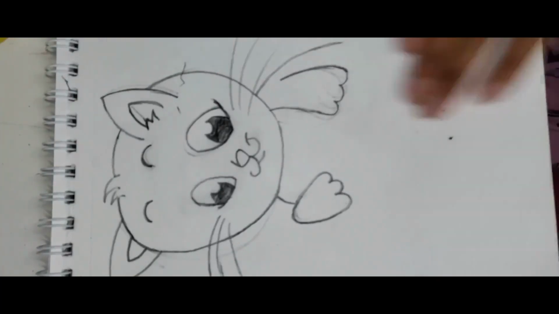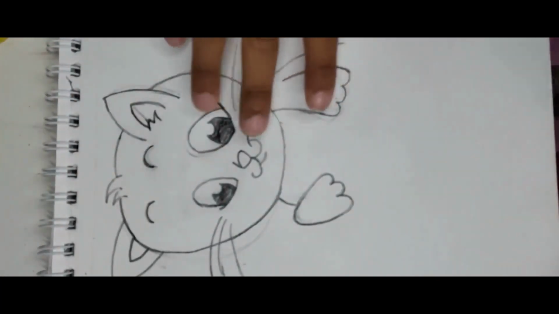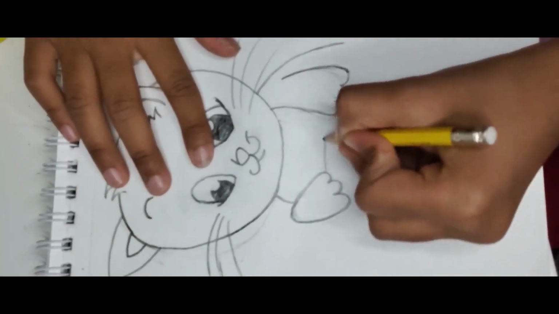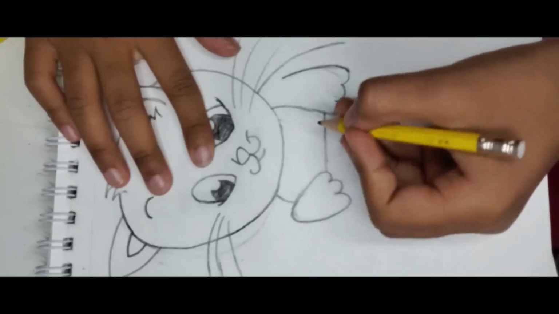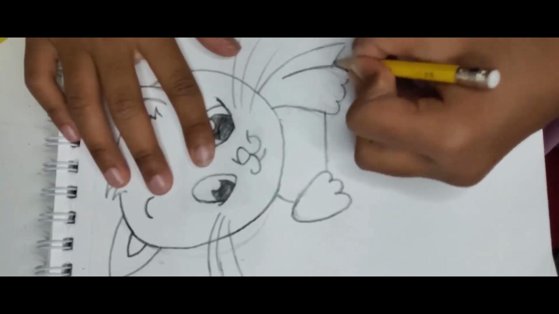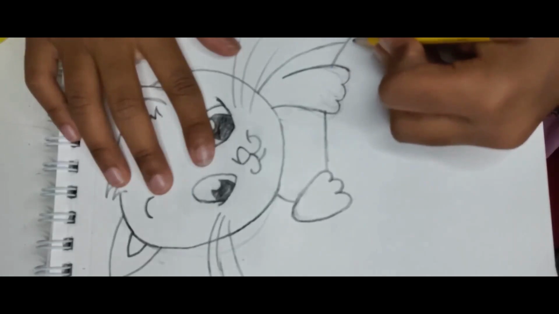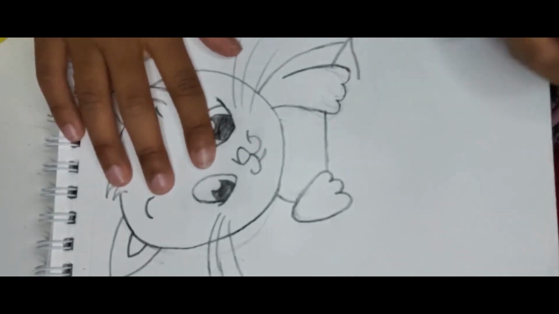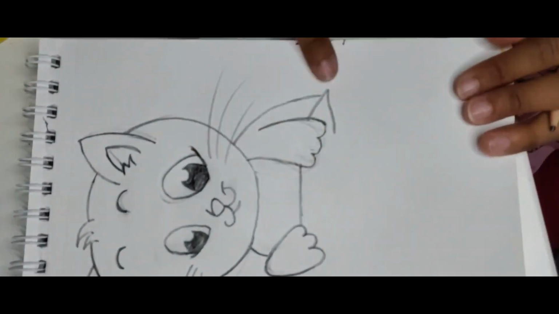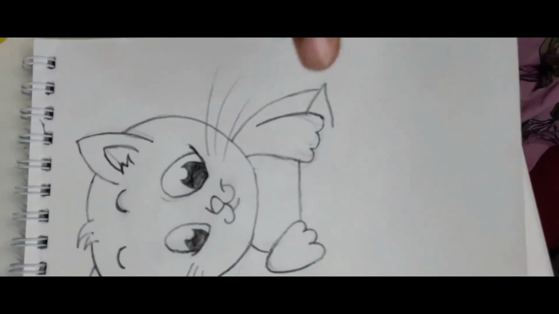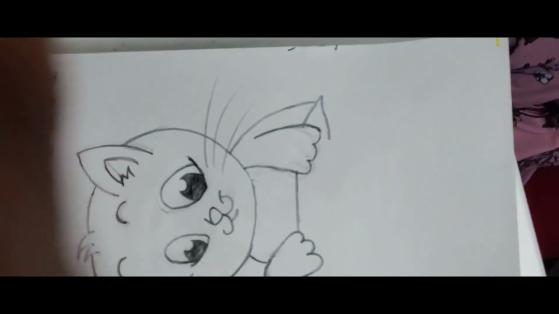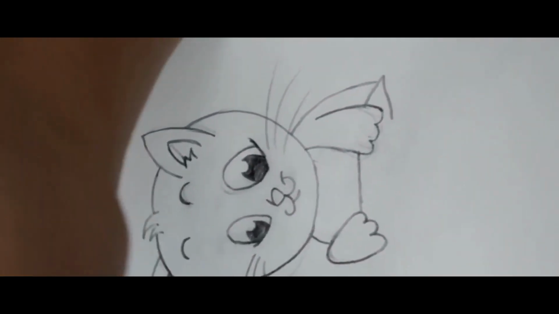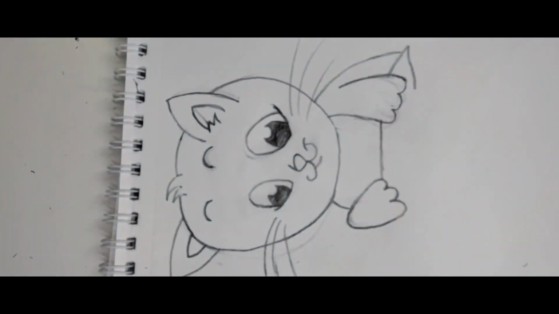Now it's gonna be holding a napkin. Let's go curve like that. Oops, sorry. Like that. Let's just go a little bit more back. Perfect. Look at that so far.